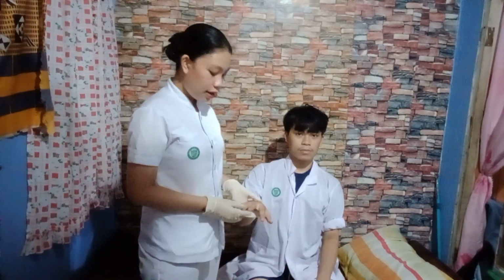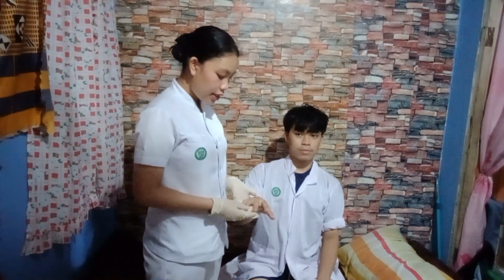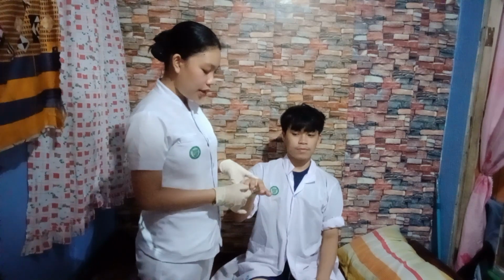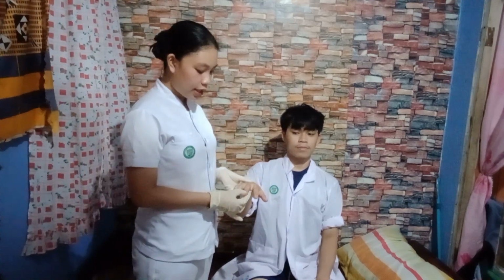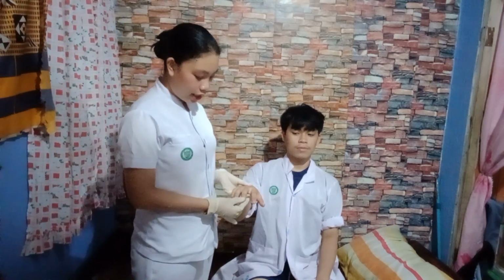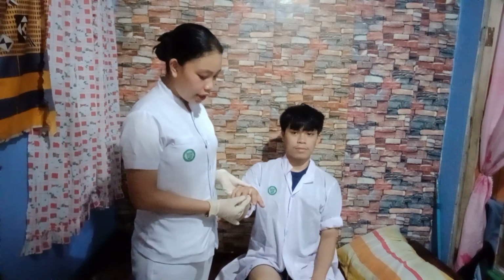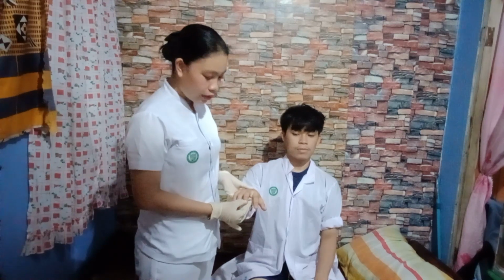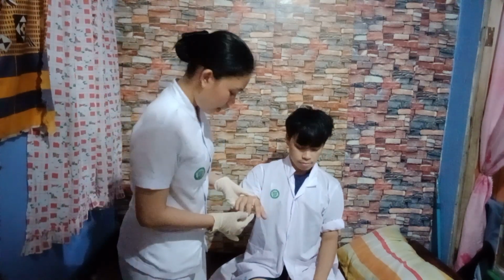As I palpate the nails of the patient, the nails are hard and immobile, and we need to test the capillary refill, which is done by pressing the tip of the nail like this, and normally it returns agad-agad. And as I press it naman yung sa nails ni sir, nag-return naman siya sa pink tone, which is normal. Okay, sir. Thank you, sir.